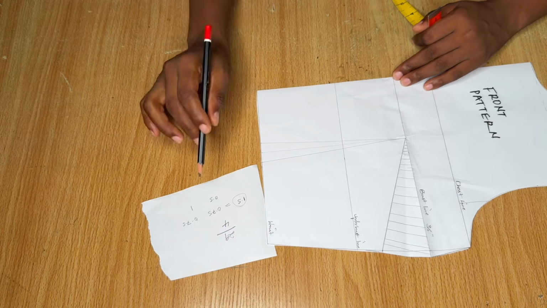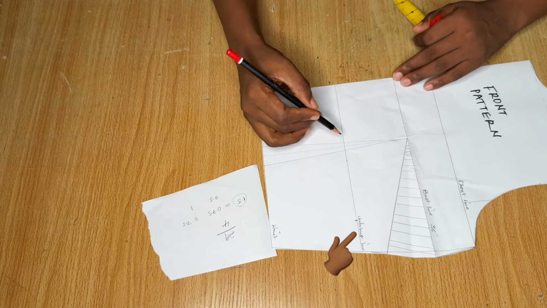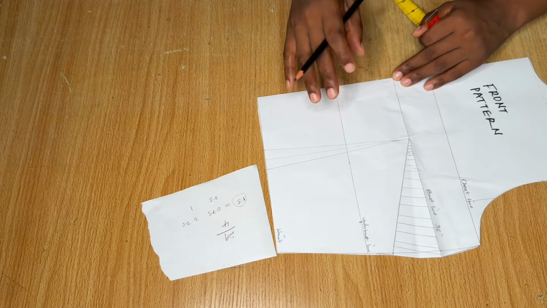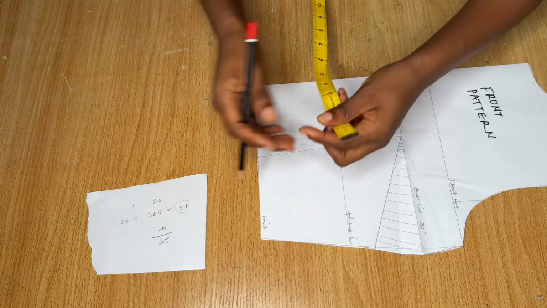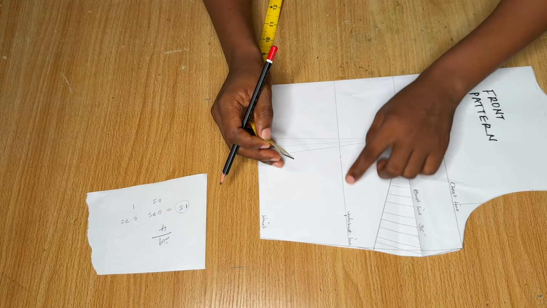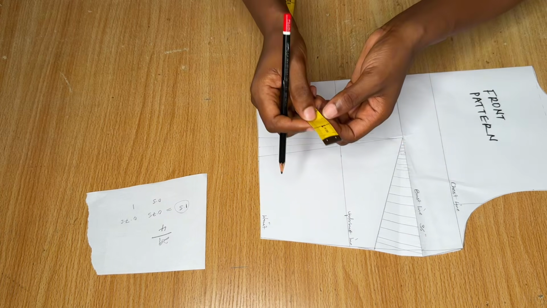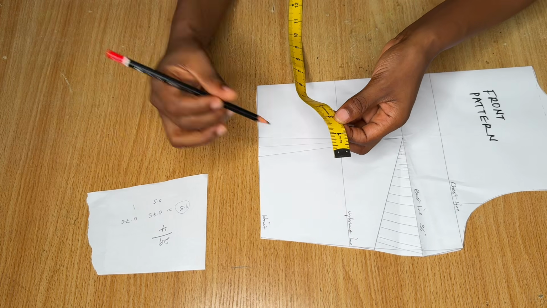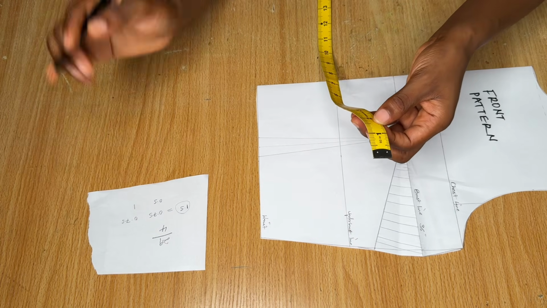Now, whatever it is that you measure on this side after you're done marking is what you're going to share on the dart area. It could be 2 inches, it could be 1.25, it could be 1 inch, depending on how busty you are. Okay, please do not add to it. Work with it as it is, and you will notice that it will fit perfectly on your bodice as long as you have gotten your side dart perfectly.